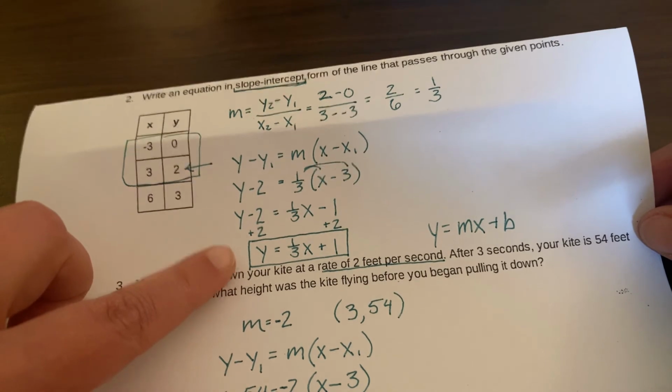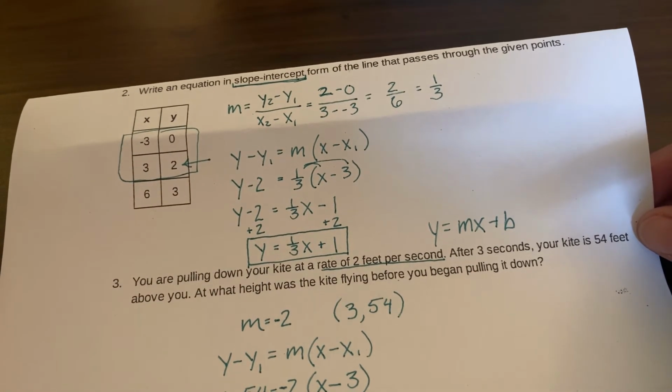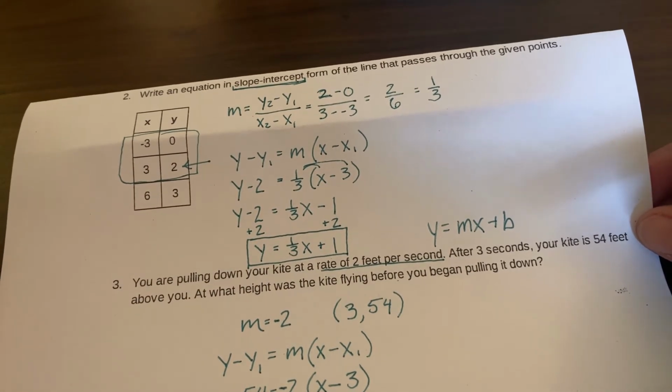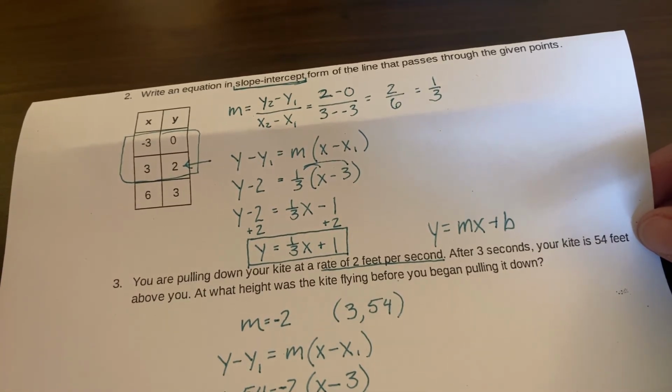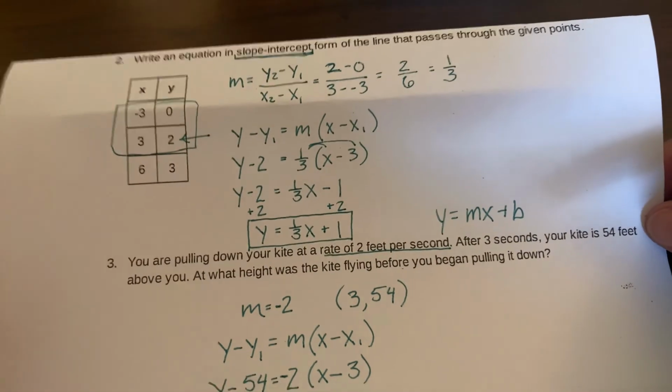That is it. So we have to pay careful attention to what form they want the equation to be in. Okay?